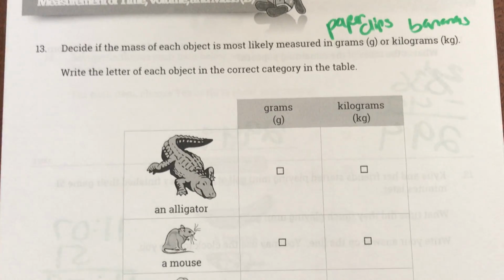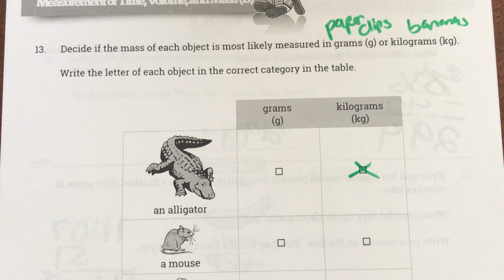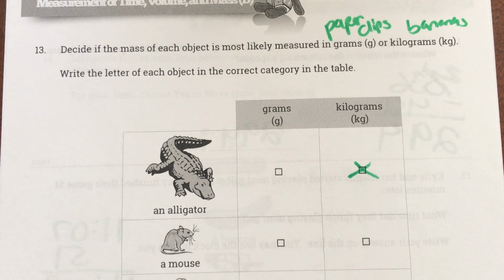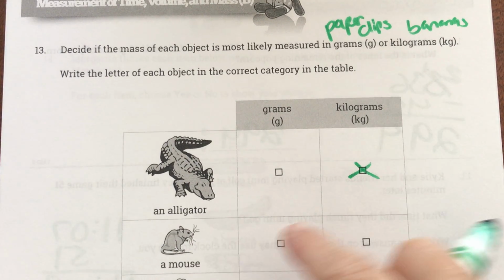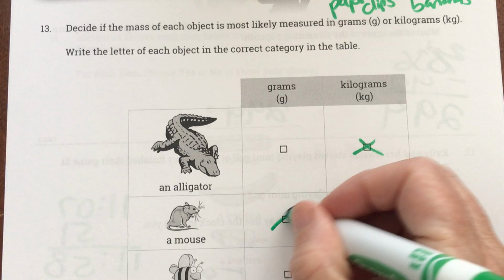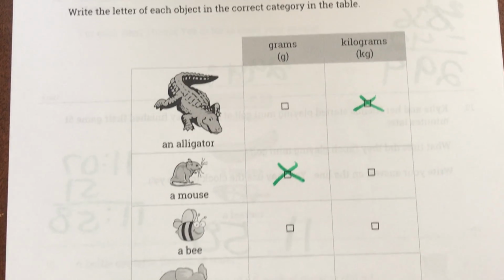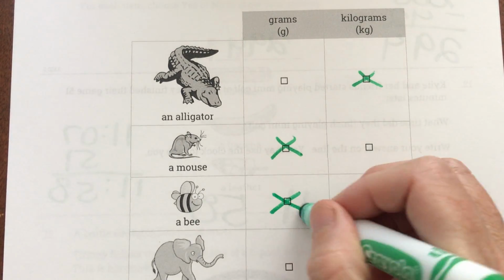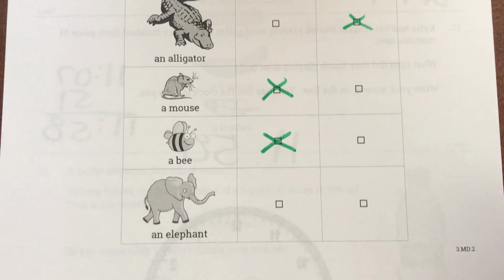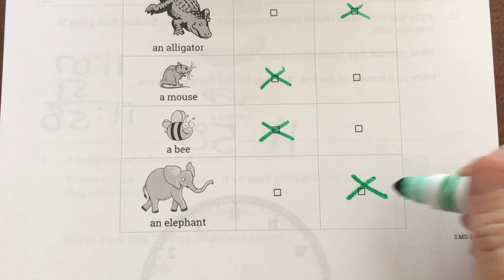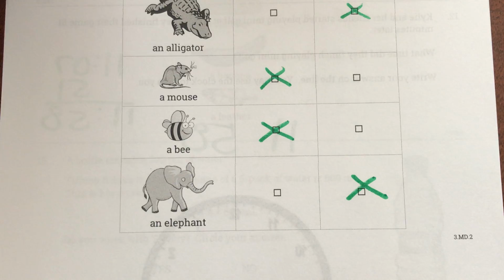So let's say kilograms. Okay, a mouse is pretty small. So think about a big bunch of bananas, and think of a little mouse. I think a mouse is smaller than the bananas, so we should use grams. A bee is definitely smaller than a bunch of bananas. And an elephant is definitely large, so we should choose that one.